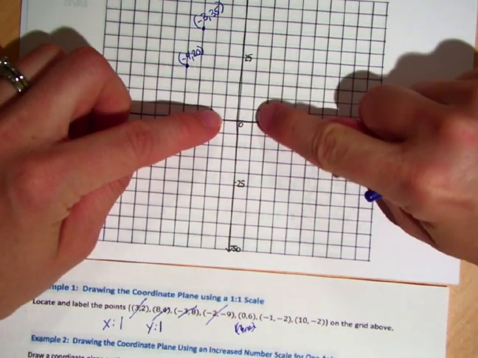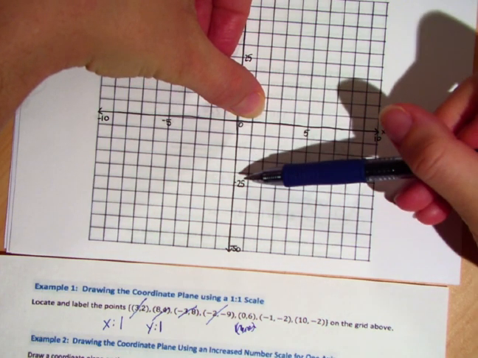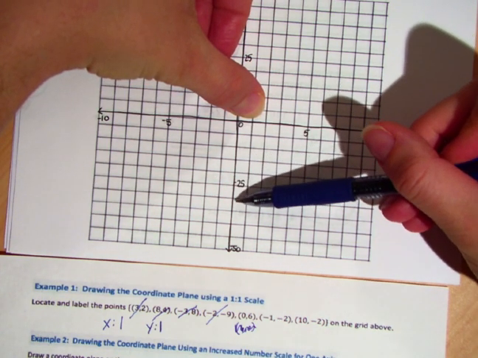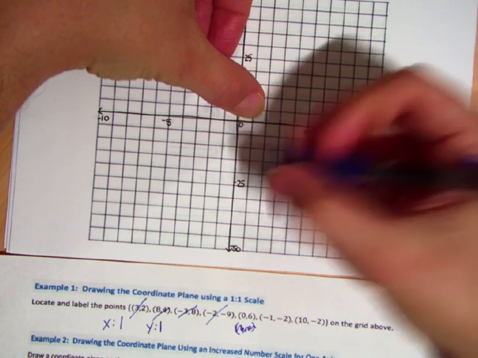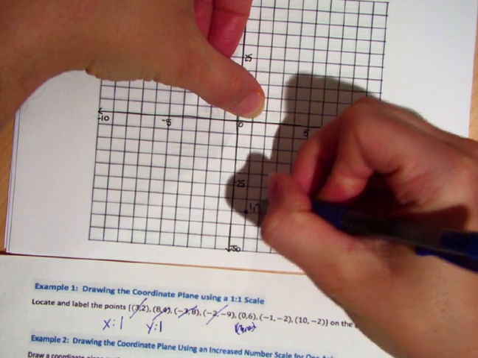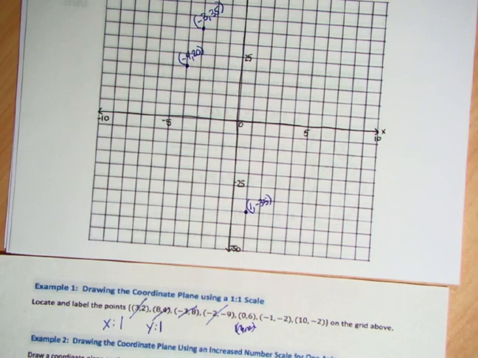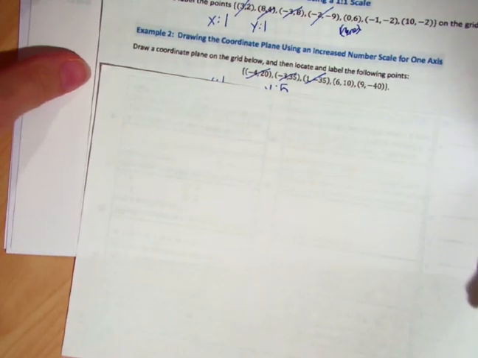Down 35. If I'm going by 5s, oh golly, I'm going to have to count from here. Negative 25, 30, 35, and it's over 1 here. So this is 1, negative 35. Okay, we'll go ahead and stop there just for the sake of time so we can move on to other examples.